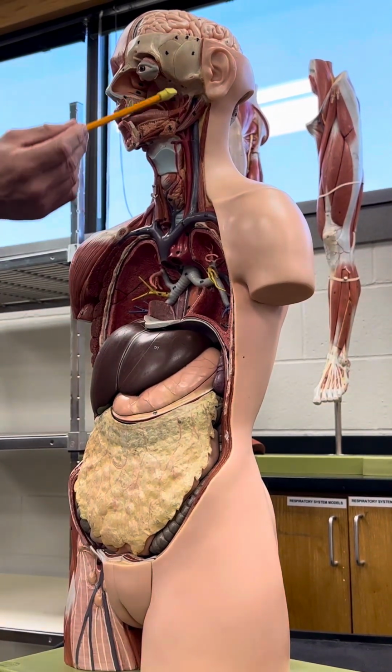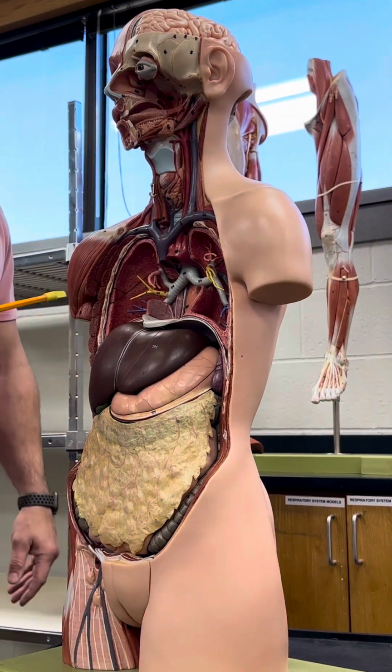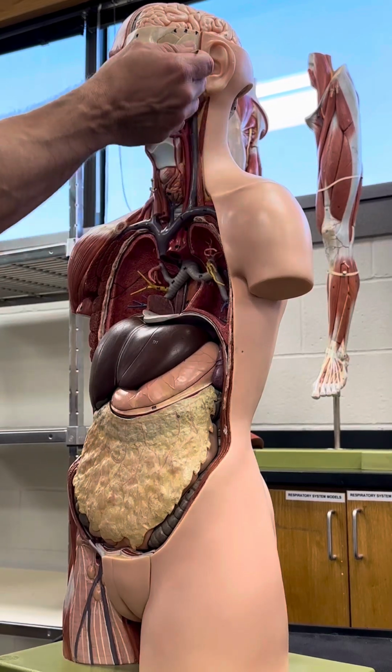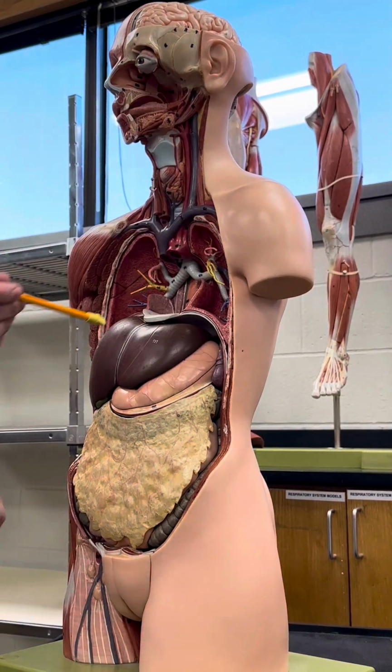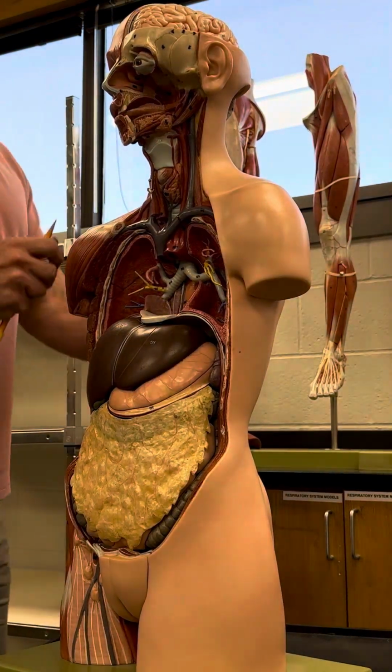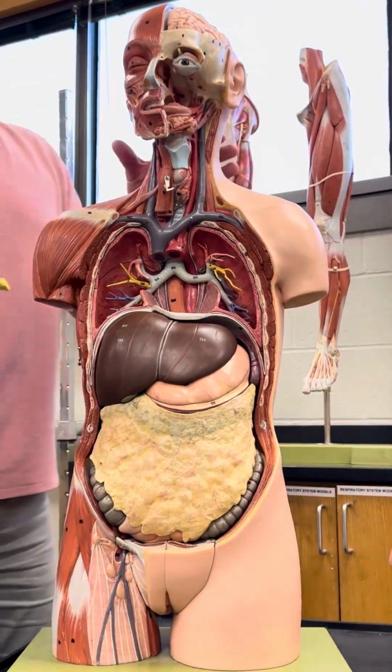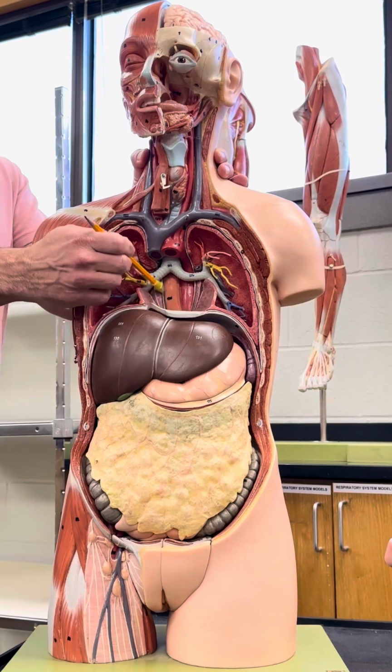Chew the food, swallow it down. Again, we have the pharynx, but I'm not going to show that. It's not really on this one. It'd be oropharynx, laryngopharynx, into the esophagus right there.